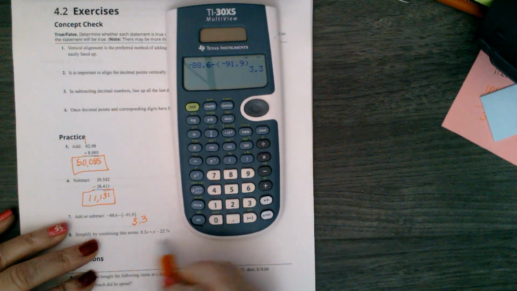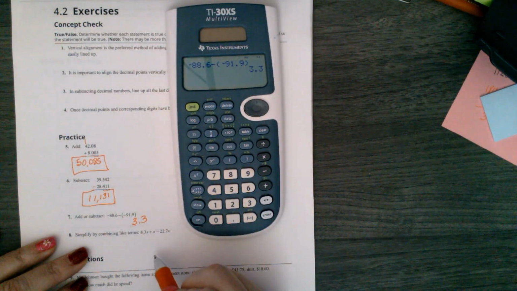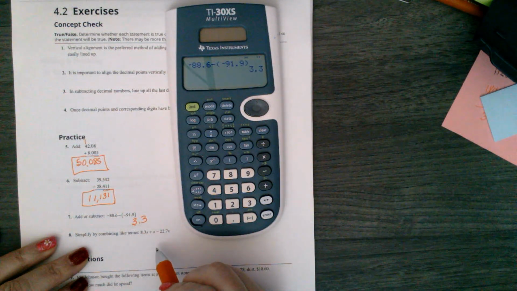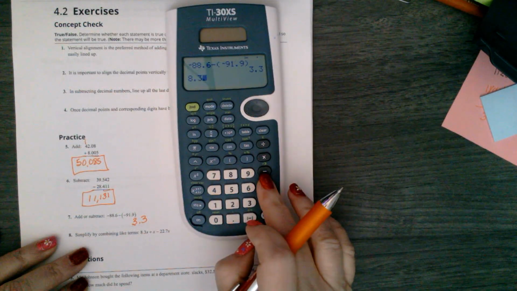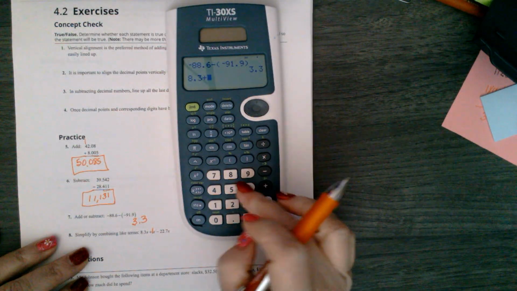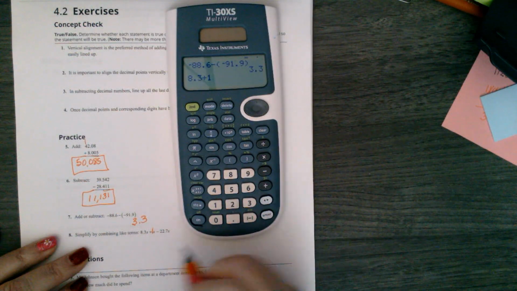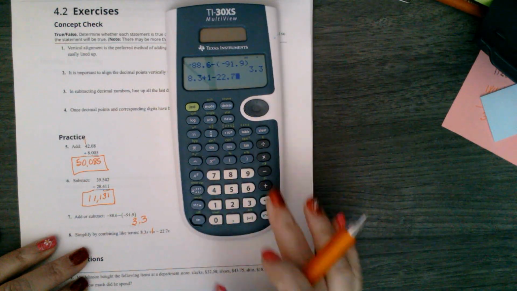Down here, they want us to simplify. All of these have an X. So all I need to do is add my numbers or subtract my numbers in front. Here's the problem. This has 8.3 plus, what's in front of this X? That's right. There is a 1 there. They didn't write the 1 there, but it's there. Don't forget it. Minus the 22.7.